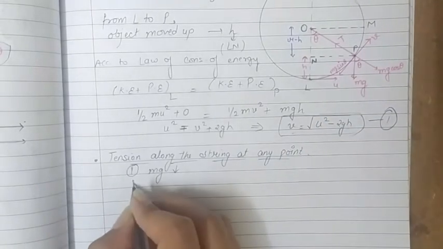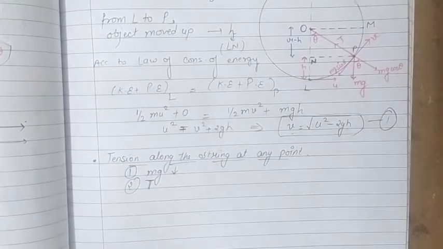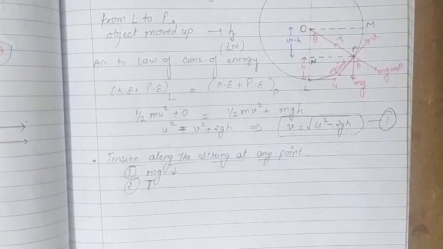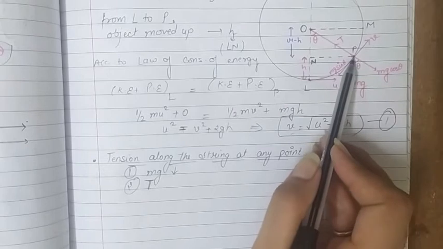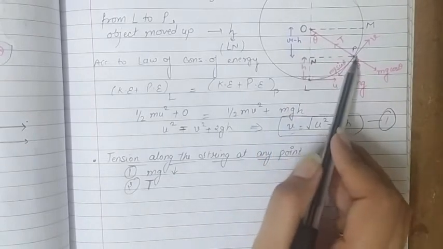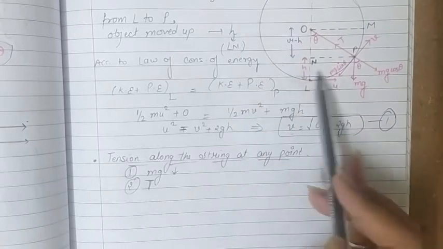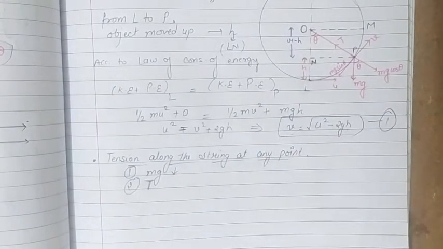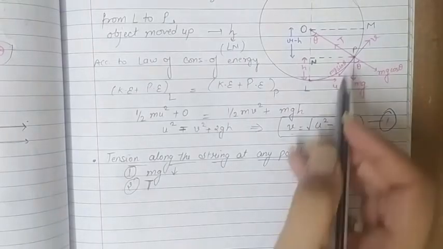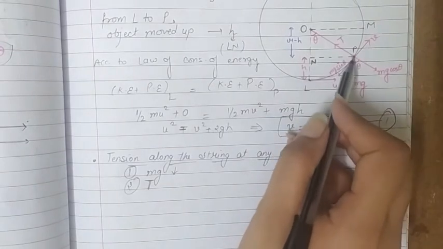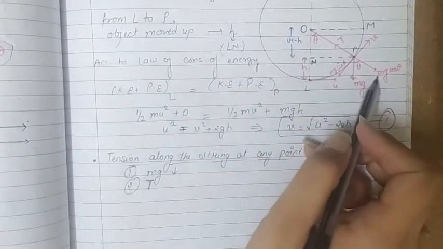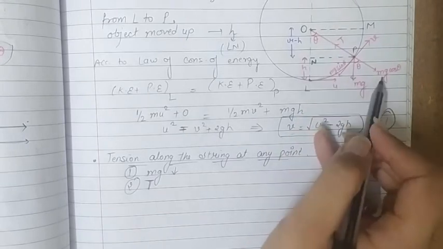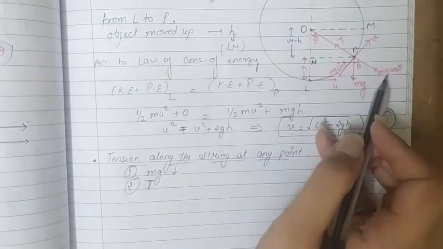The second thing that is acting here is the tension T of the string. If we write force equations as per the diagram after components, we can see that this particle or the object at point P is tied to the string and moving in a circular motion. So there is a centripetal force, and that centripetal force comes from the forces acting on this particle. Now the forces acting on this particle are the tension T and mg cos theta, which are in opposite direction. So their difference will provide us the required centripetal force.